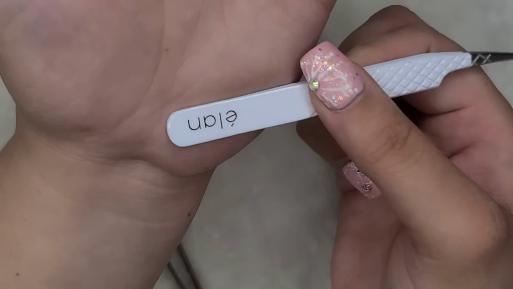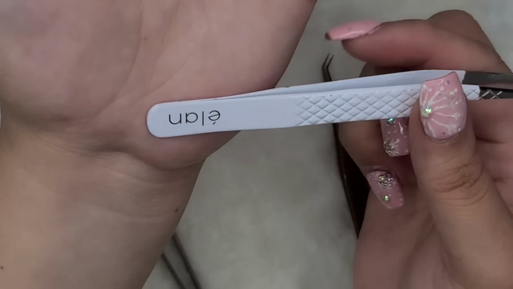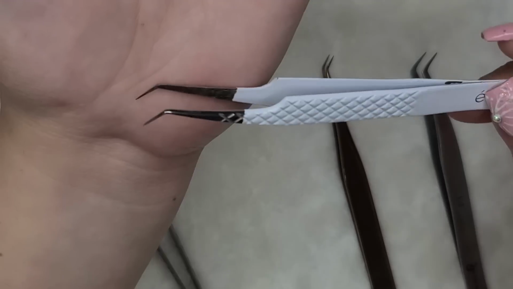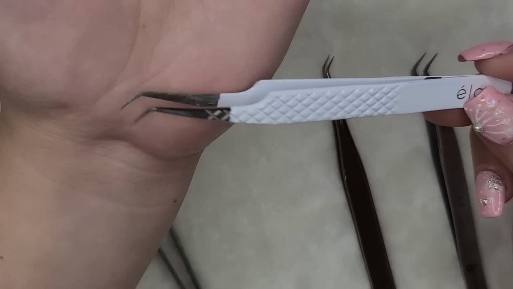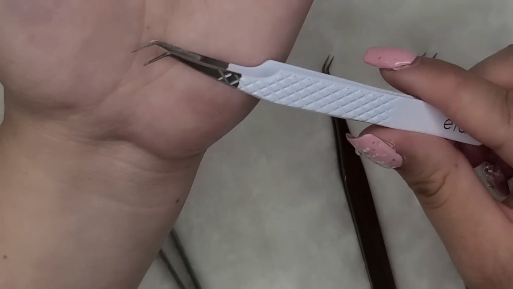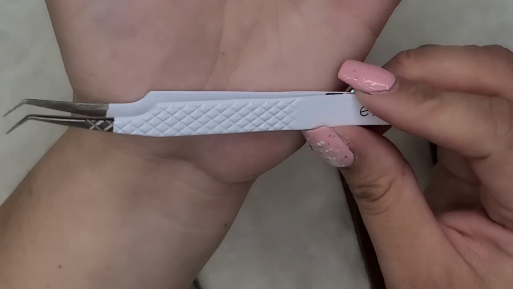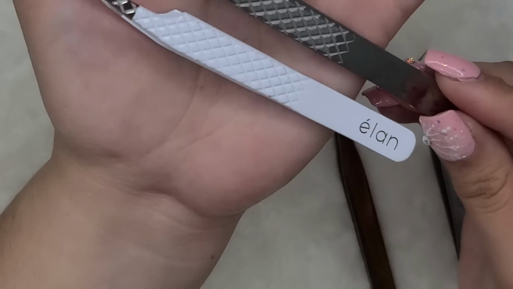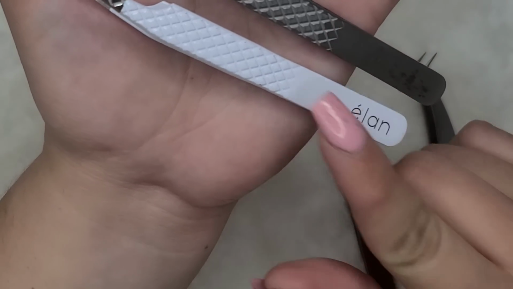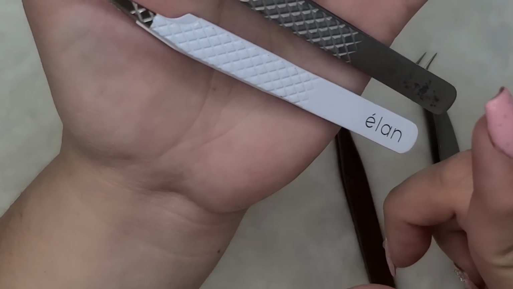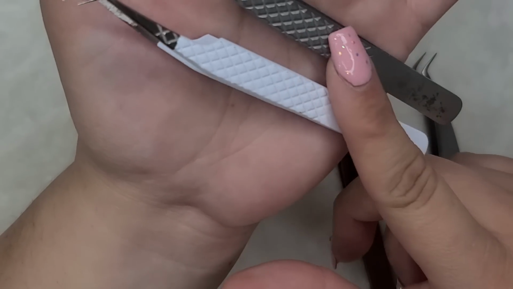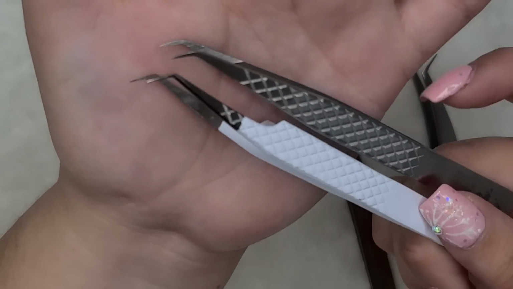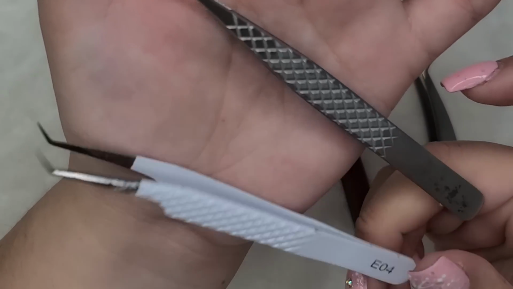This is the Elan Beauty one. I'm so sorry, I still haven't learned the actual name. I got this tweezer about 2 weeks ago, and it has been my go-to lately. I feel like I need to stock up on these. I already have quite a few of my 45-degree angle tweezers, but I need to get a couple more of these because if anything happens to my 45, these are my go-to. Normally when I am lashing, I go back and forth between both of these.